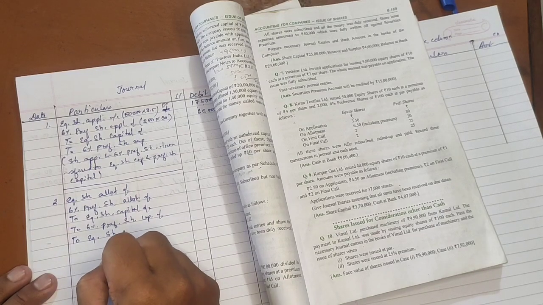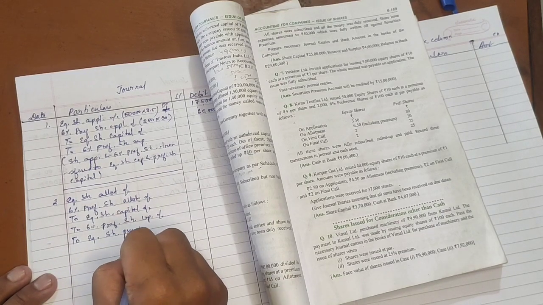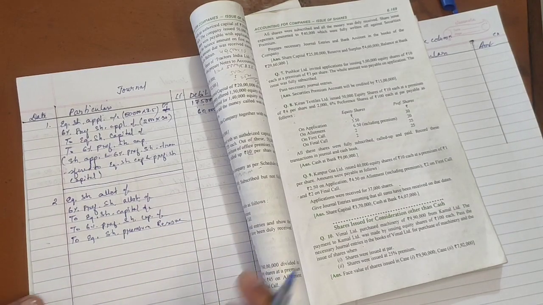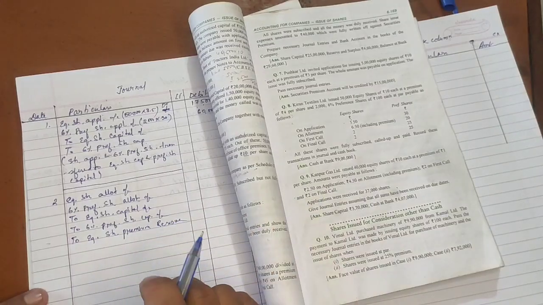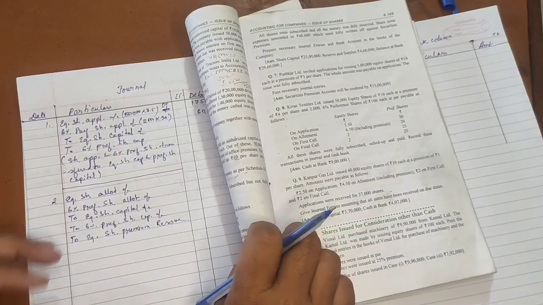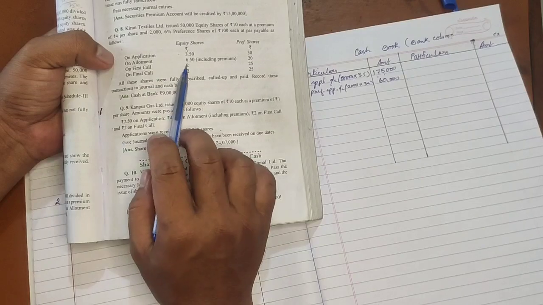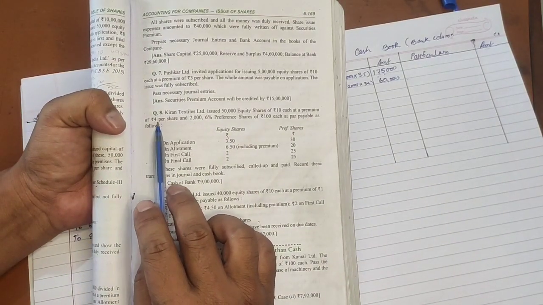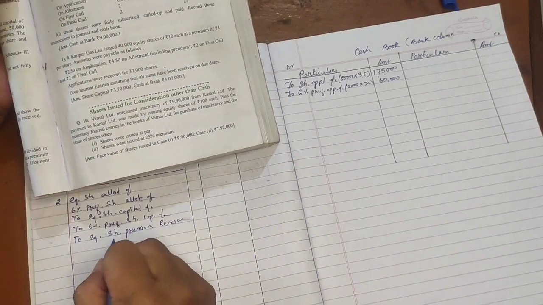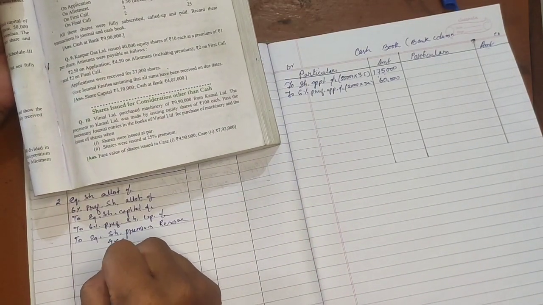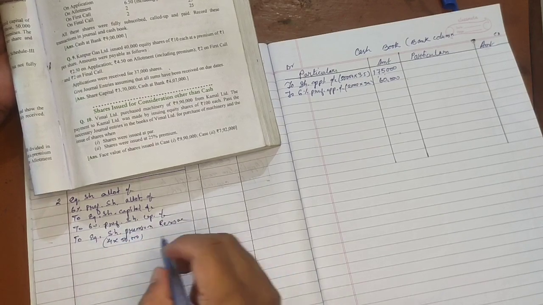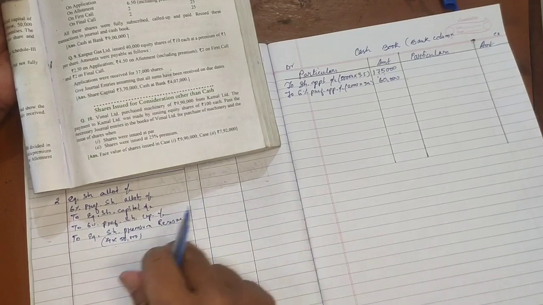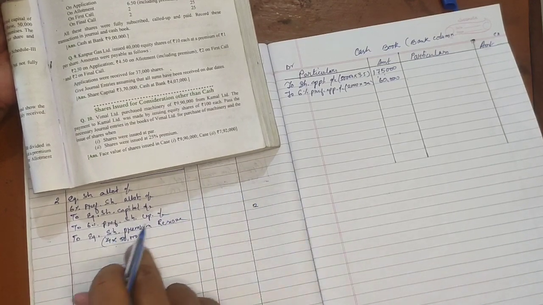The equity share premium reserve: we are issuing equity shares at a premium, so it goes to the equity share premium reserve. The amount: out of 6.5, 4 rupees is the premium. So 4 into 50,000 gives 2,00,000 premium, that is 2 lakhs.